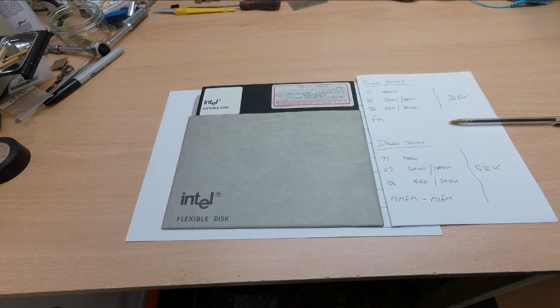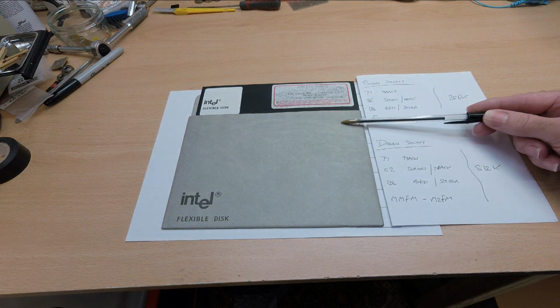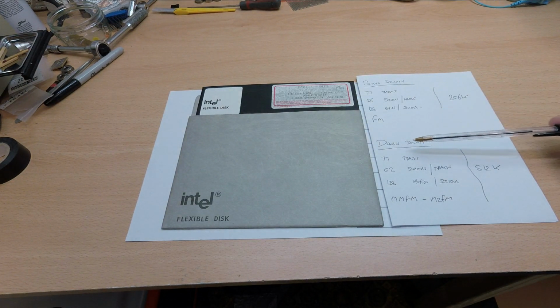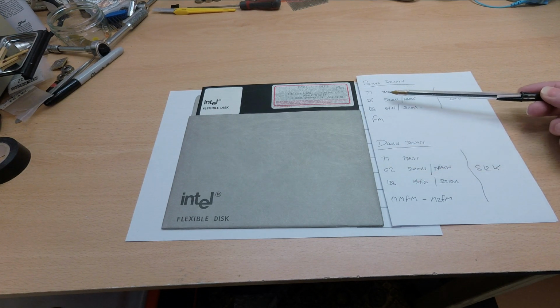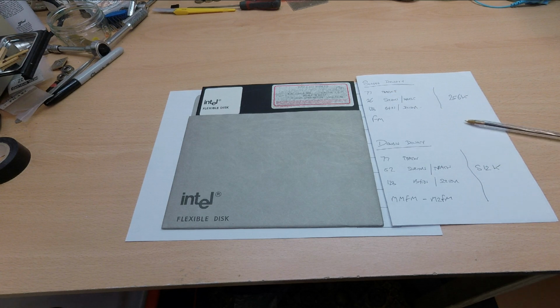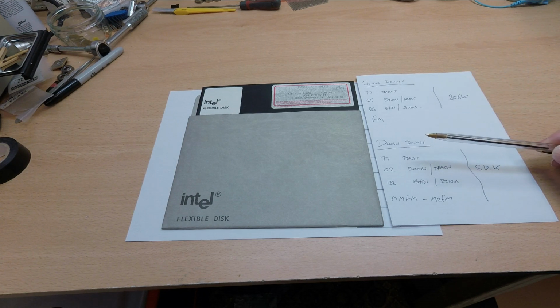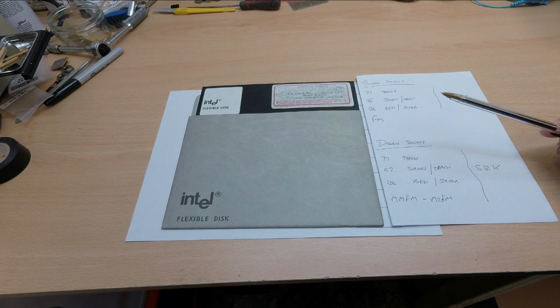The second iteration was the double density version, which is much the same, but it's got 52 sectors per track rather than the 26. So that gives us now 512K on the disk. Now that's all very well, but unfortunately the method that Intel decided to use to produce those extra sectors was something called an encoding method, I should say, called MMFM, or M2FM for short.